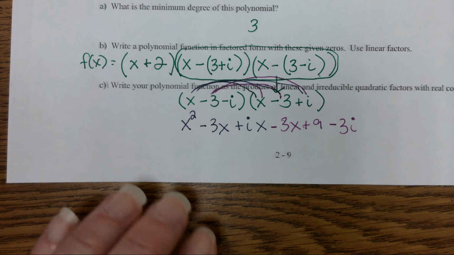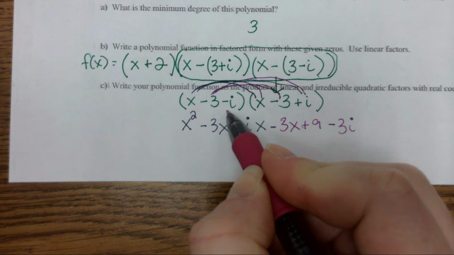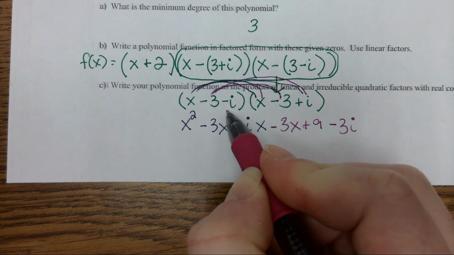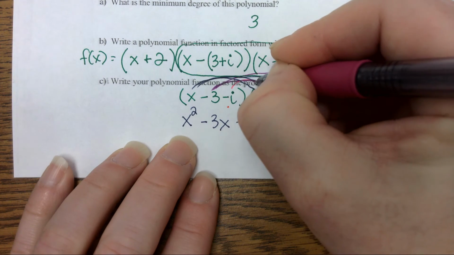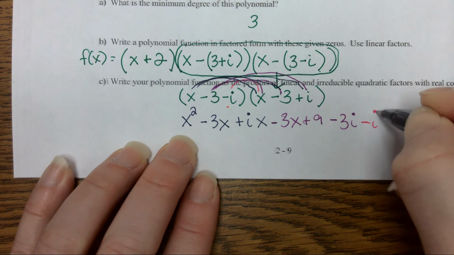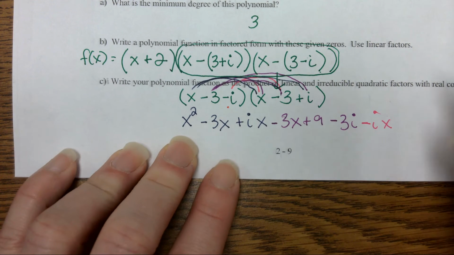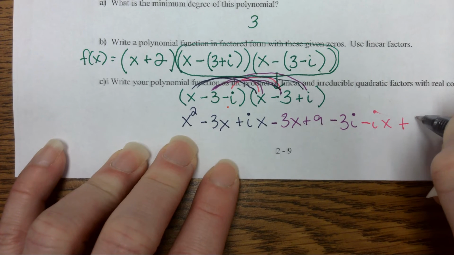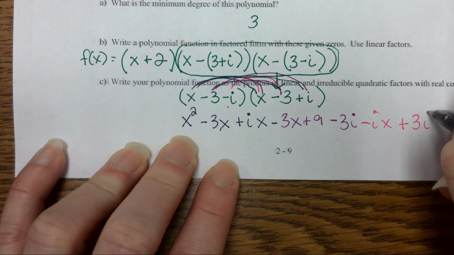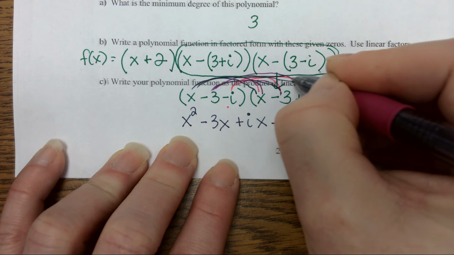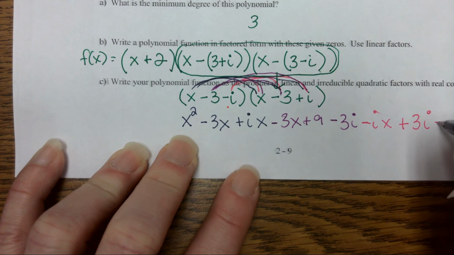Finally, I have this negative i. I'm going to multiply negative i by everything in the last parentheses. I have minus ix. Minus i times minus 3 is plus 3i. And negative i times i is minus i squared.